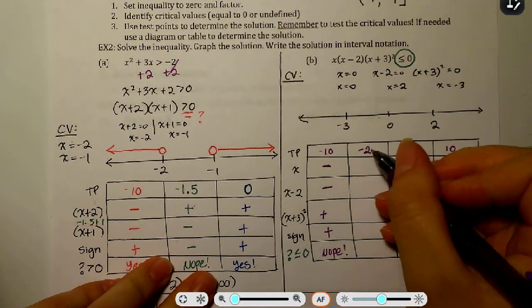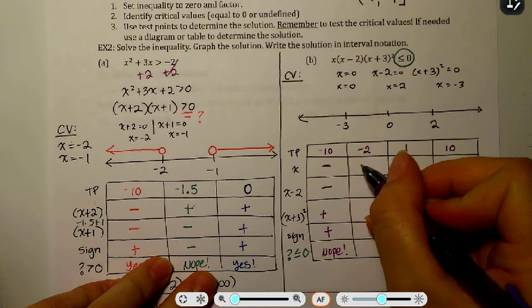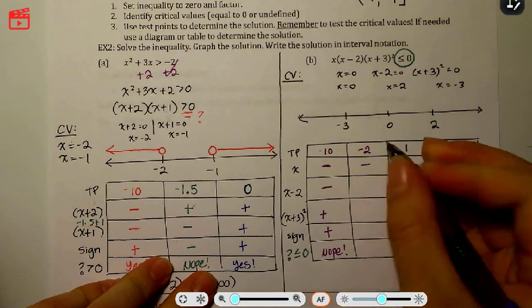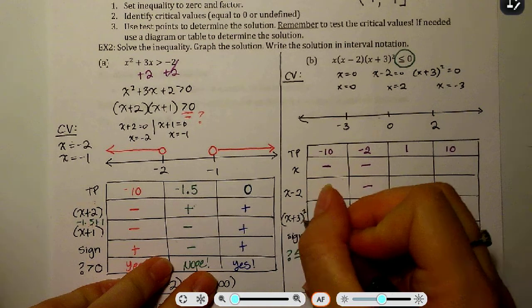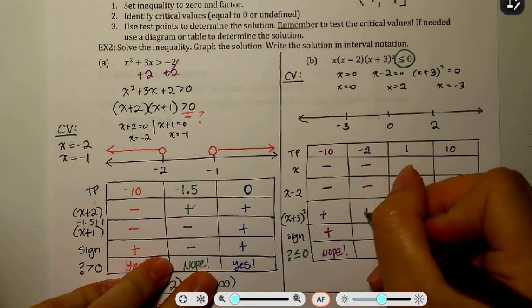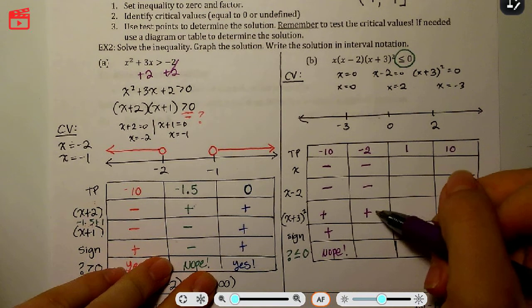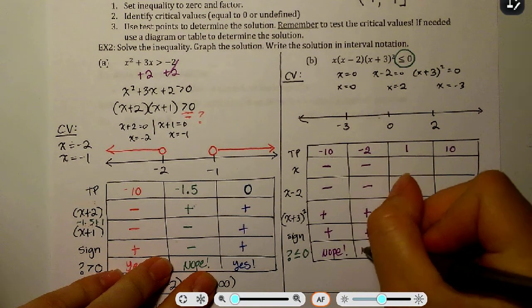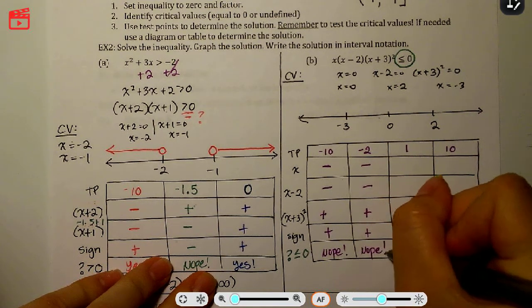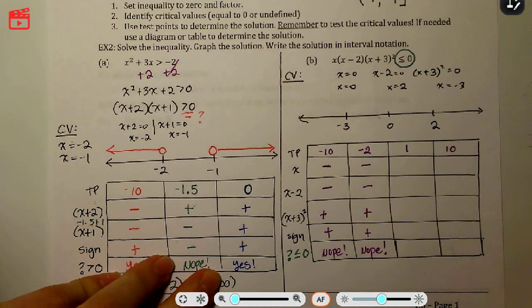Check the next one. A negative 2, that'll be negative. Negative 2 minus 2, negative. Negative 2 plus 3 squared, positive. Ooh, same thing. Negative times negative, positive. Positive. Nope. Let's check this point.